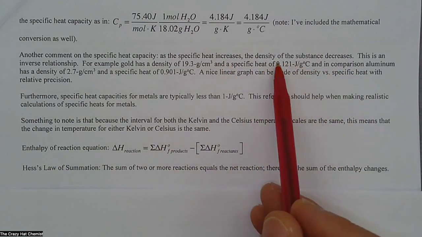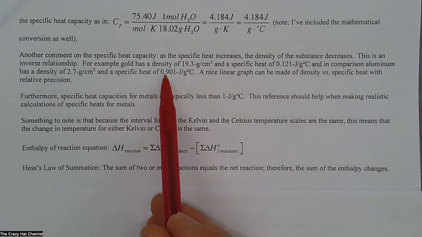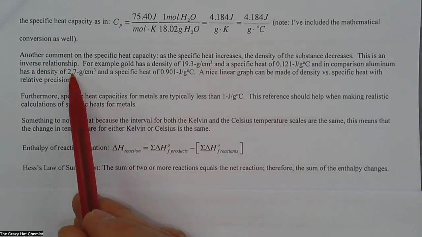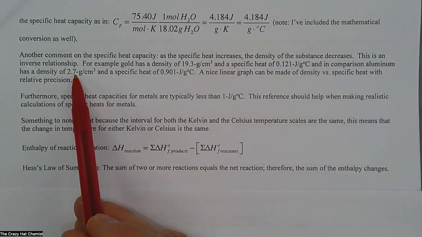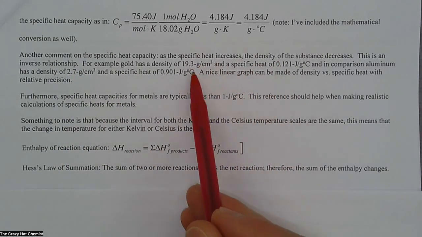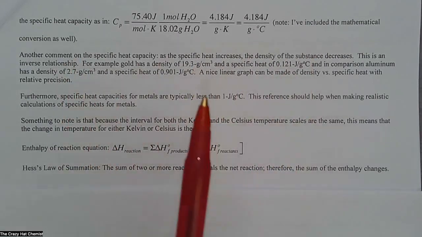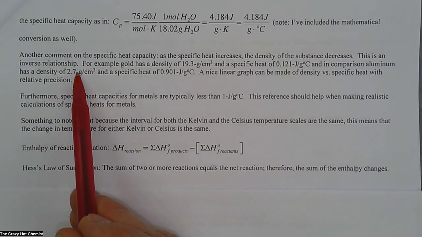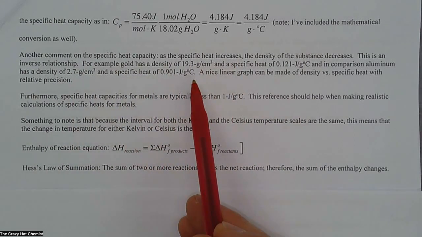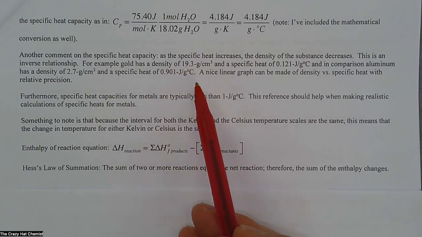So the specific heat of gold is very low. The specific heat of aluminum is very high relative to that of gold, and yet the density is very low for aluminum. So there's an inverse relationship between density and specific heat. If you have high density, like gold, you have low specific heat. If you have aluminum, you have low density and high specific heat. So you can actually make a nice linear graph of this, and you should be able to see that relationship.